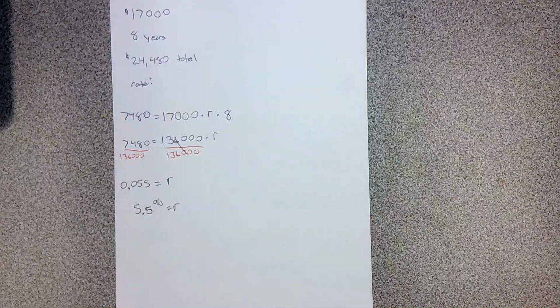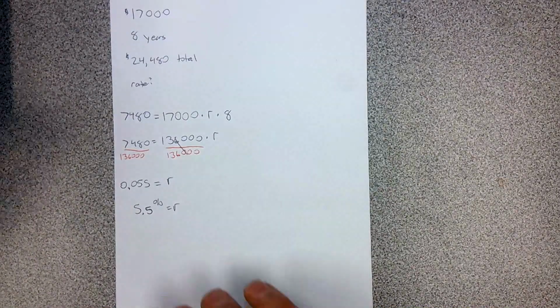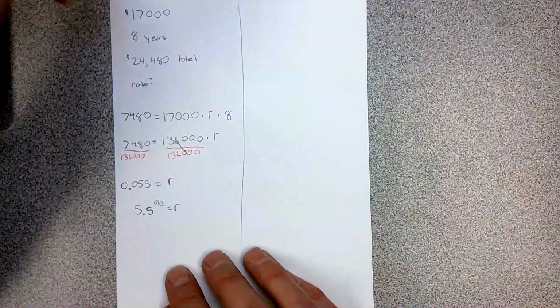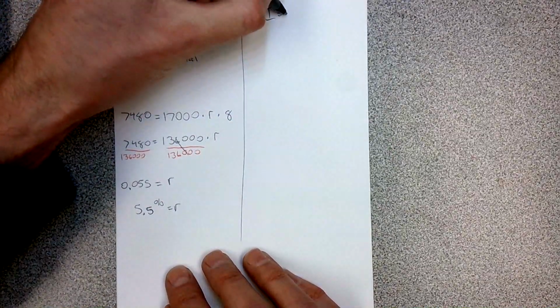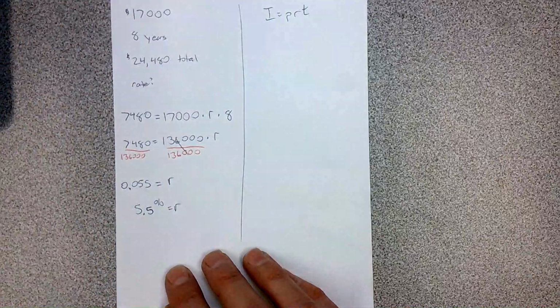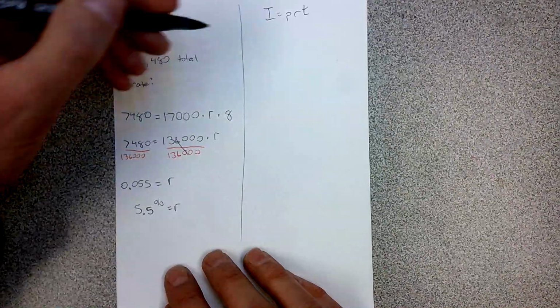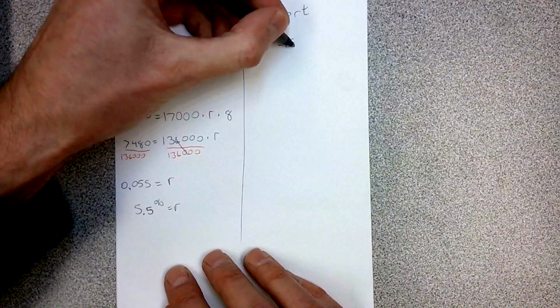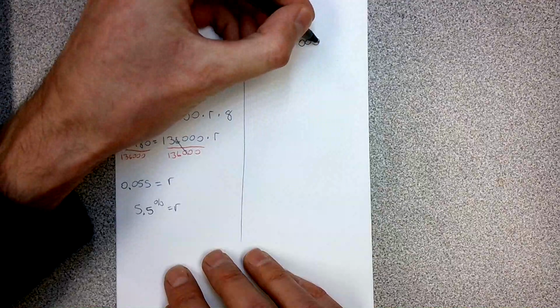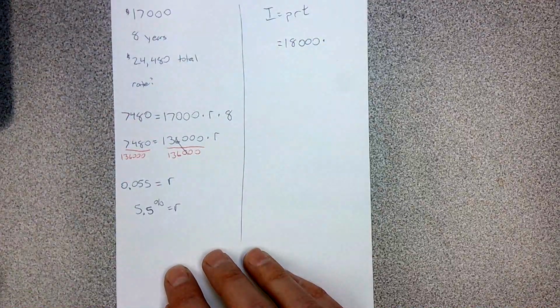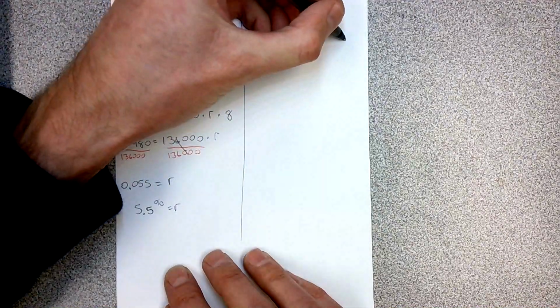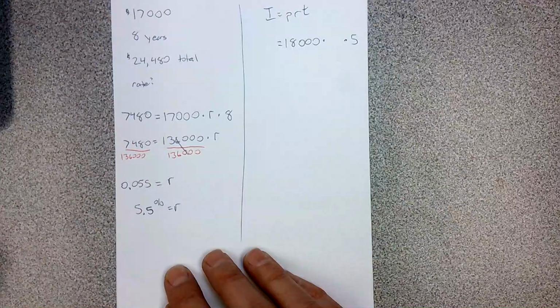It says to buy a car, Jessica borrowed $18,000 for 5 years at an annual simple interest rate. So again, simple interest, I equals PRT. I'll make the video bigger here in a second too. I'm going to write down some information. She borrowed $18,000, so that is my principal. For 5 years, that is my time, at a simple interest rate of 4.5%.